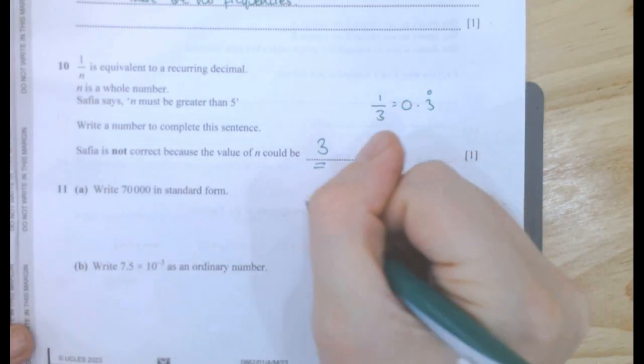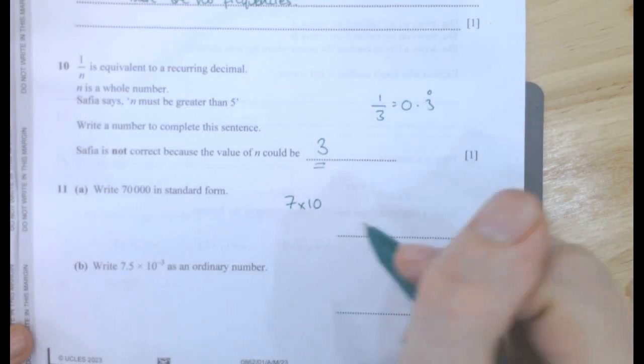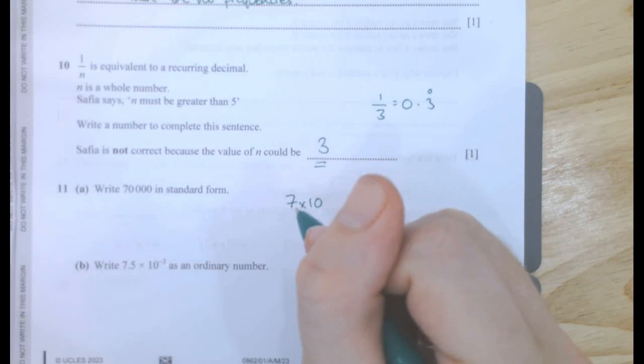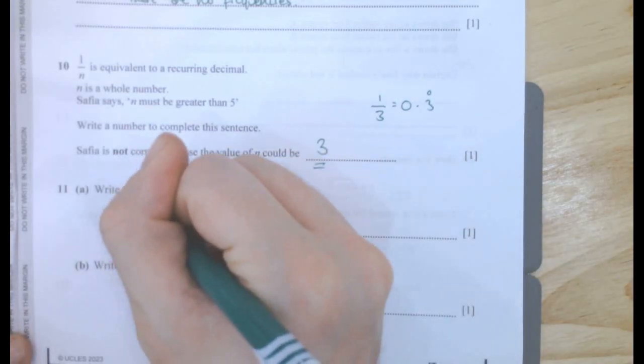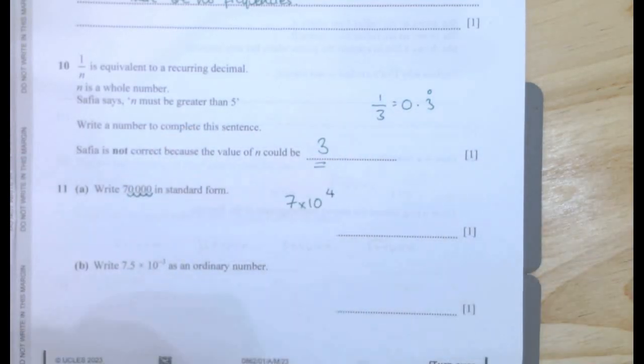Write 70,000 in standard form. First, it's got to be 7 times 10 to the power of something. With standard form, you never use the tens column. You should only ever use the units column, and it should have a number that's not a 0 in there. Okay, writing that in standard form, 1, 2, 3, 4. 7 times 10 to the power of 4.